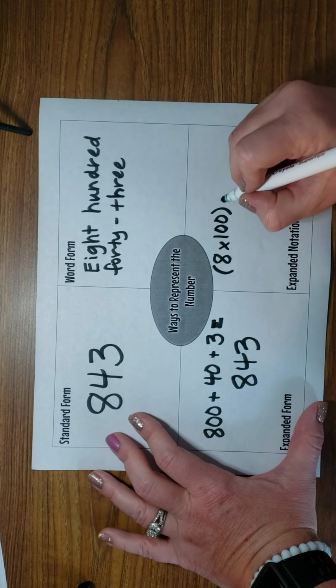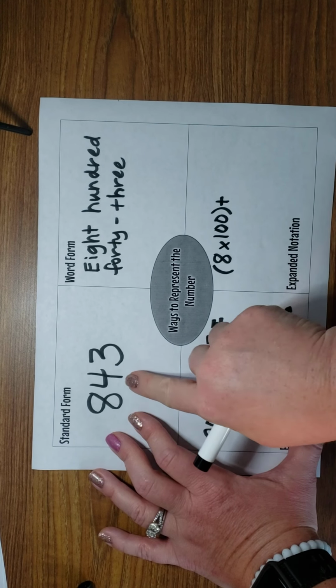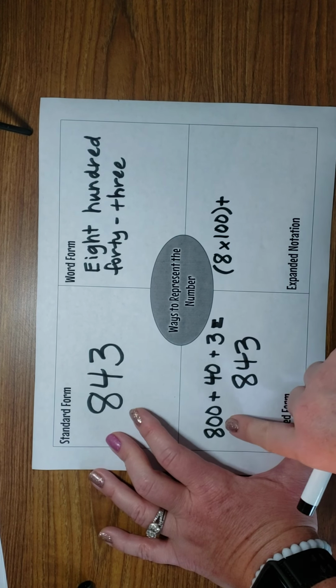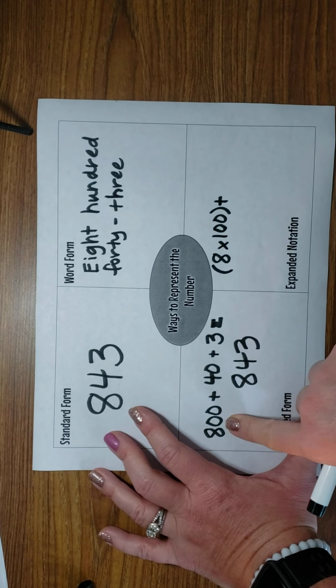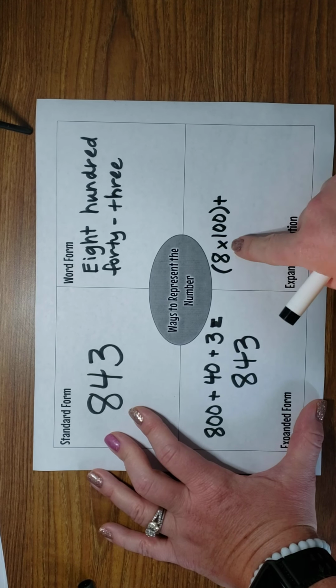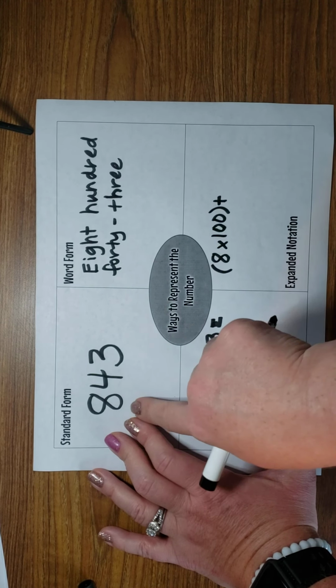Okay, and then we're going to add it to the value of the second digit. Okay, so it's similar to what we did here, but we're breaking it down even further. Instead of 800, we're doing 8 times 100 because it's in the 100s place.